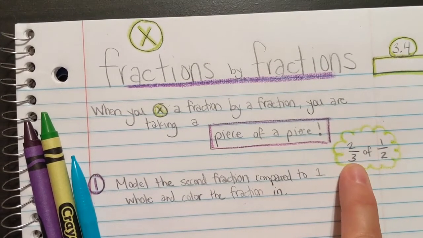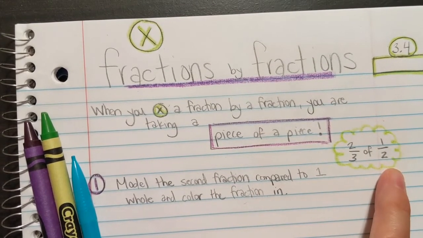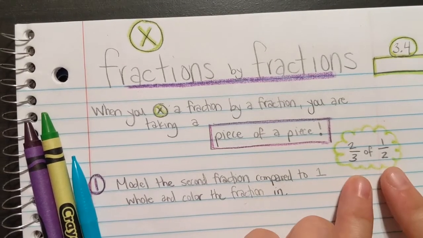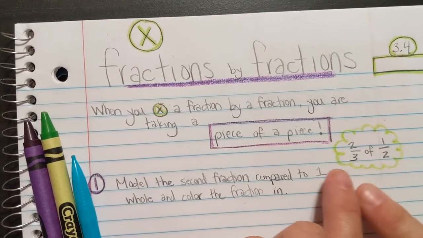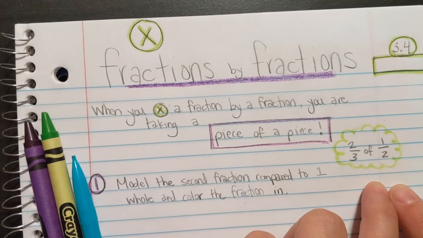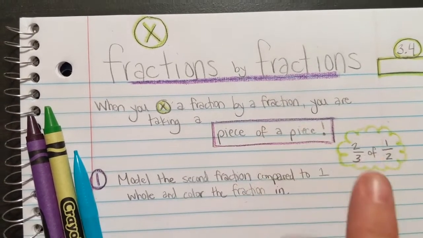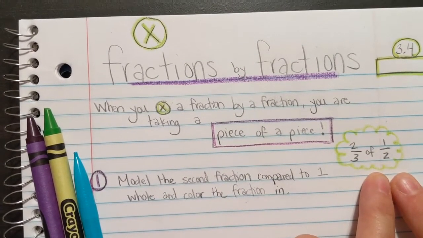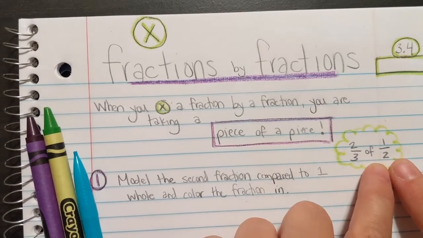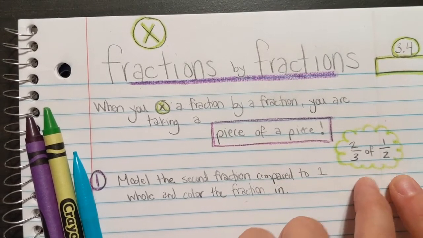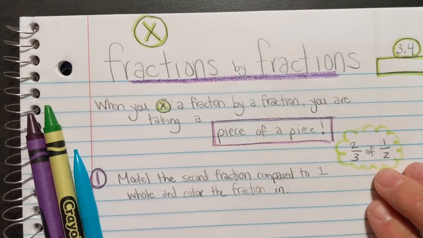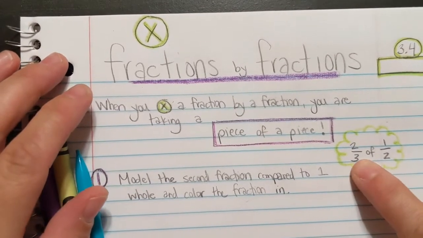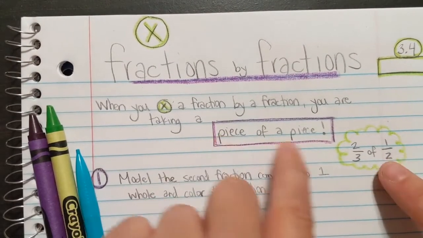So here's an example. 2/3 of a half. So it's like I have a half a candy bar, and I'm going to take 2/3 of the half. So I'm going to take some pieces of the half. So it's got to be smaller than the half because that's what I started with, and I'm going to take pieces of it and remove it. So multiplying a fraction by a fraction is taking a piece of a piece.